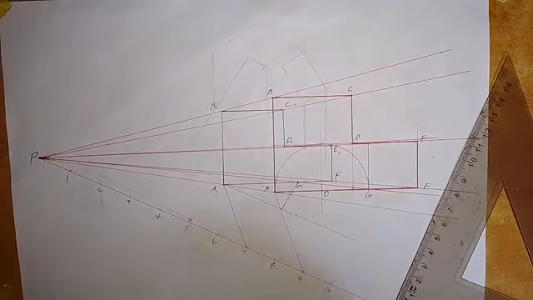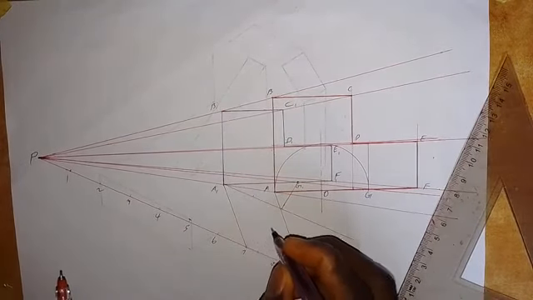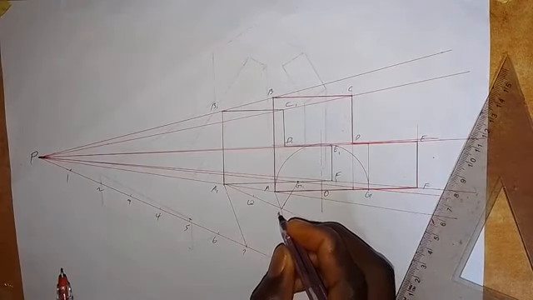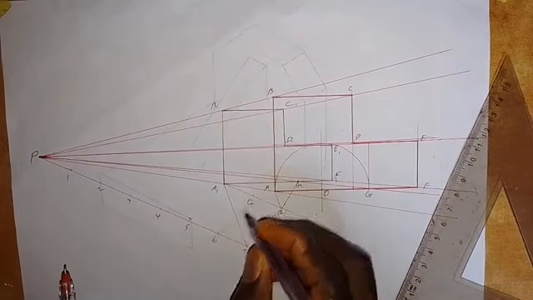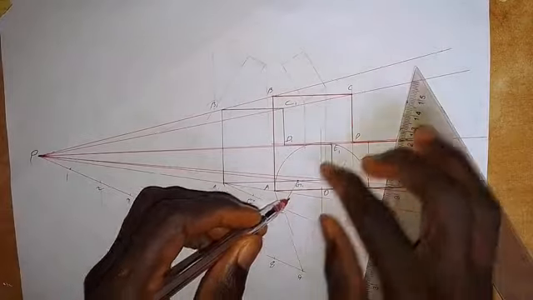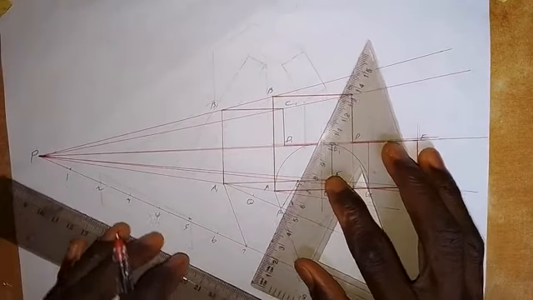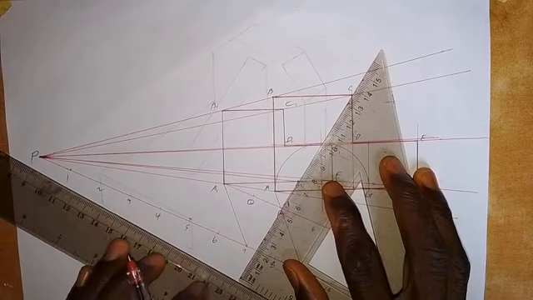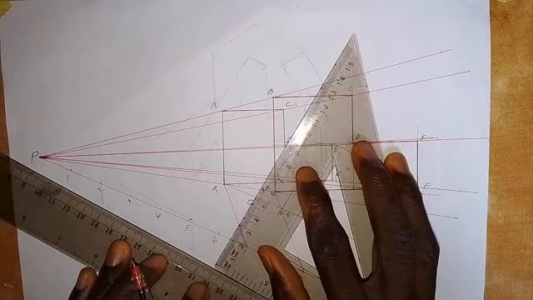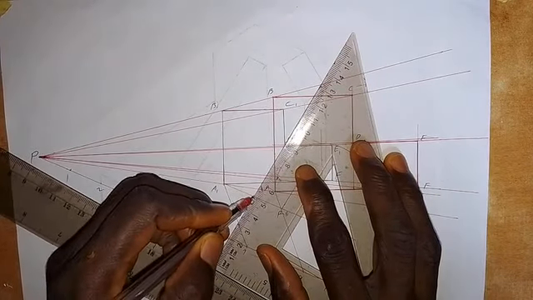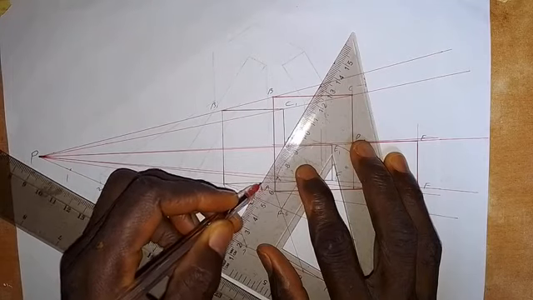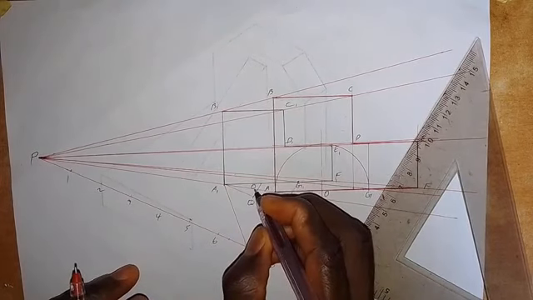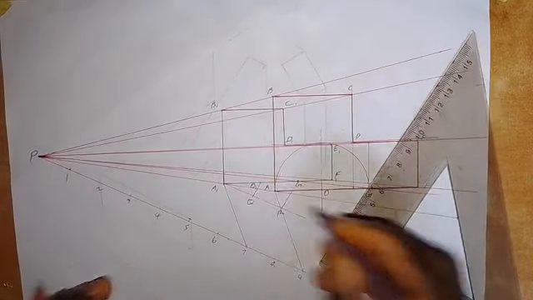Let me call it QR. So this is Q and this is R. Okay, so this is QR. Then join R with G1. Then I'm going to set my set square along G1R. Then I will move it to Q just to get the midpoint of the semicircle. So join it, connect it with this. So this is point O1 here, which should be the midpoint of the semicircle.